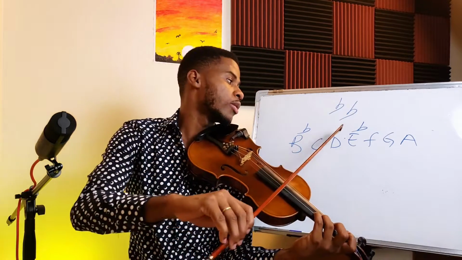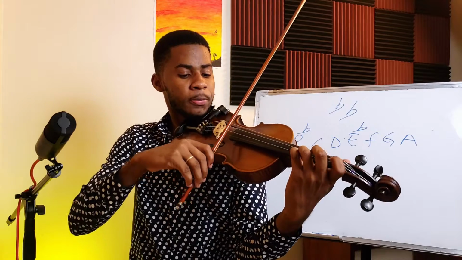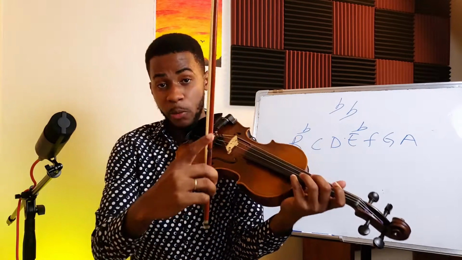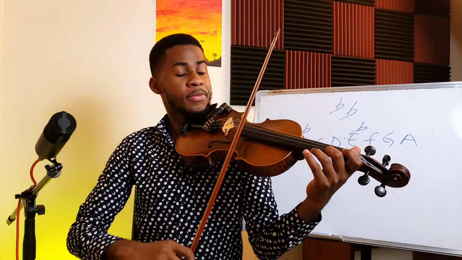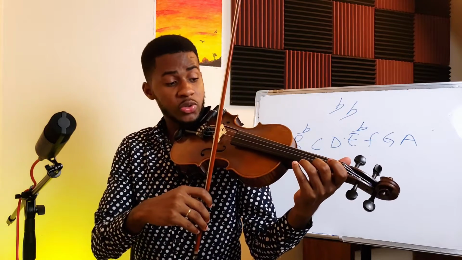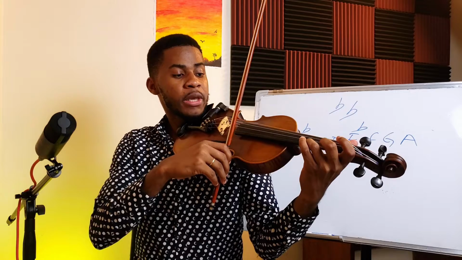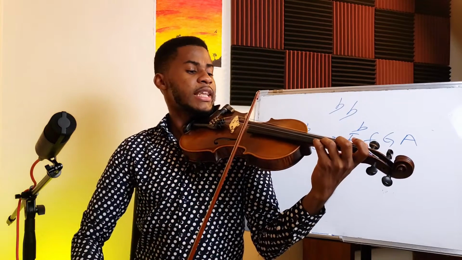Then our little finger is going to play E flat, not the open E string, because we have a flat to that. So we skip open E, and then F, G, lower second finger on the E string, and then we have our A, and then we're back to our B flat again.